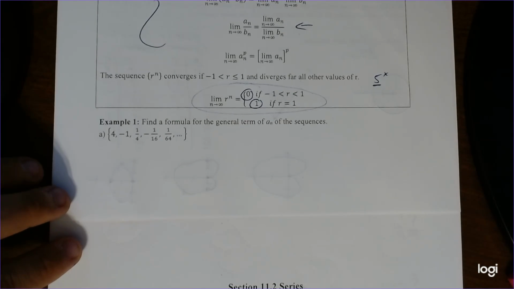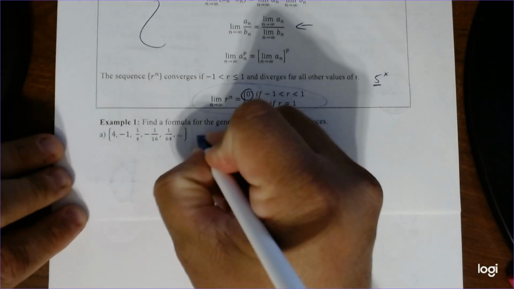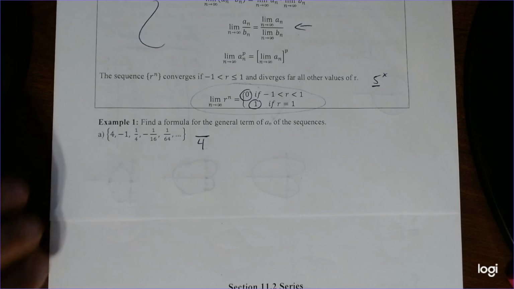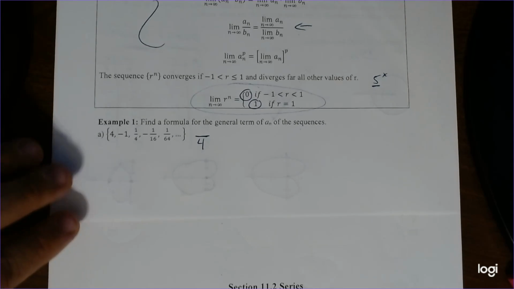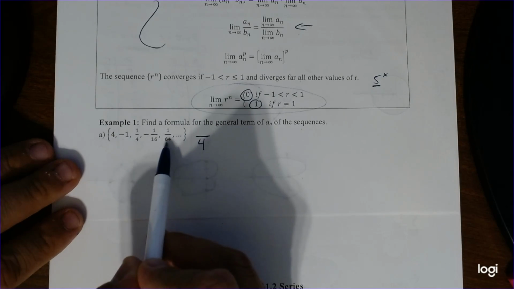Okay. So this one we want to convert. The sequence is 4, -1, 1/4, -1/16, and so forth. Hopefully you notice it's going by 4s, right? That's a good thing. So we have our starting point there. And we're actually dividing somehow by 4, so each of these is divisible by 4, which is good. We're just dividing by 4 all the way down. So we kind of have an idea there. As you also know, they're changing sign as well. One's positive, one's negative, one's positive, one negative.